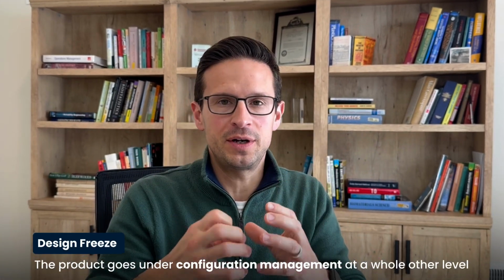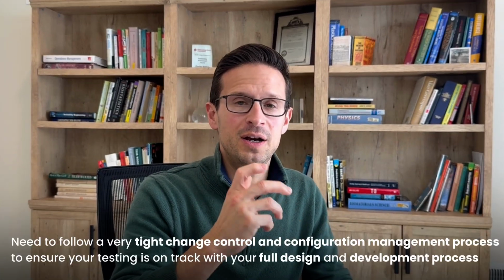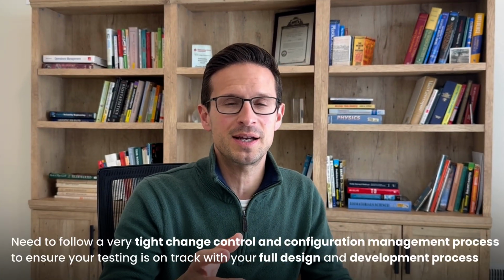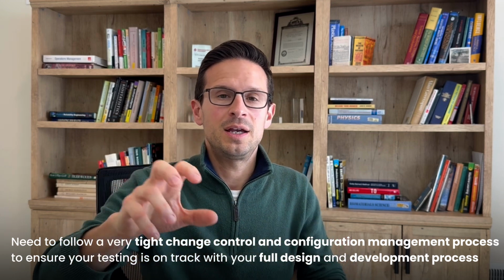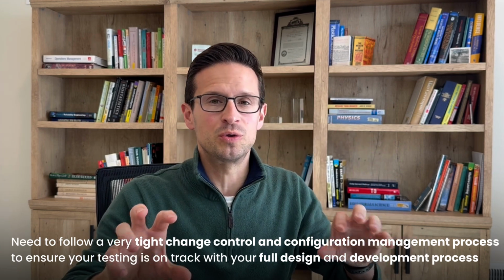But once we get to design freeze, now the product goes under configuration management at a whole other level, right? Because we're going to start going into verification and validation stages. And if you make any changes, you have to follow a very tight change control and configuration management process to ensure your testing is on track with your full design and development process, right? This is especially true when you have various subsystems. And if you start verification testing at a system level and you make a change at a subsystem level, you don't want to have to go back and maybe repeat all the testing, but you have to definitely do an impact assessment and determine what could be impacted and what needs to be tested.